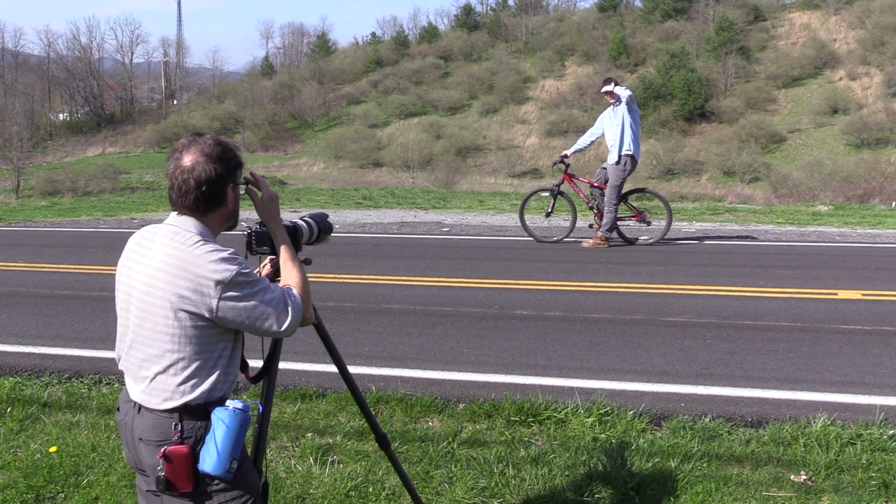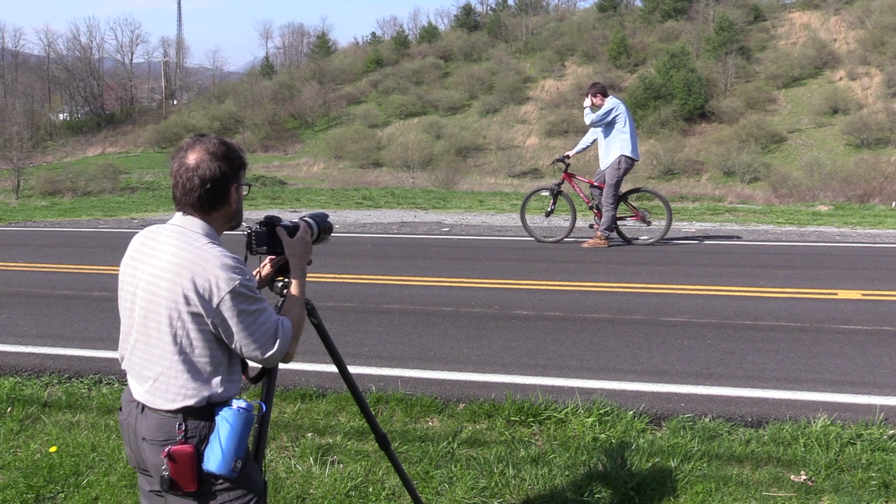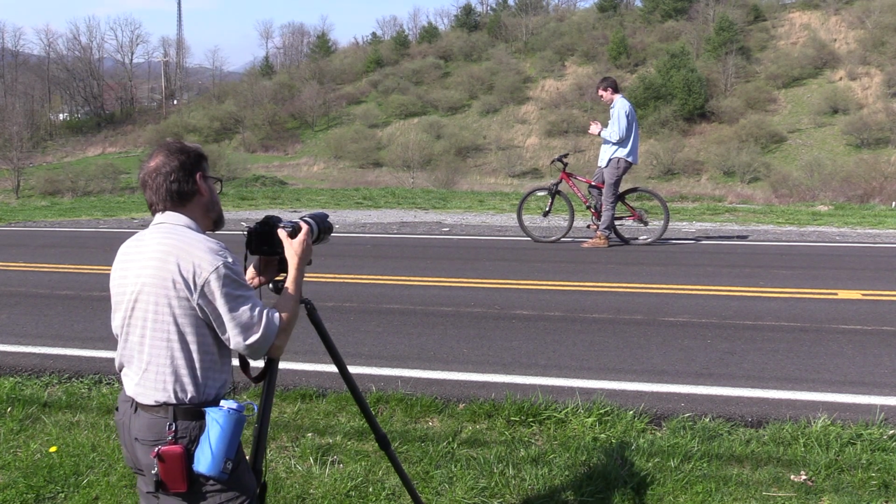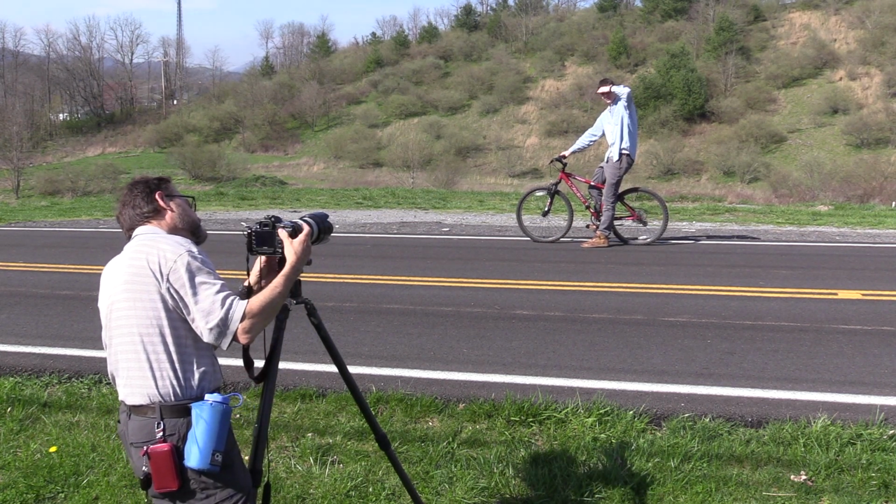So you'll be riding right about where that line is? Yeah. Because I'm going to focus on you. I'm about a foot away from the white line. Okay. I'm going to focus on you and then take the focus off.